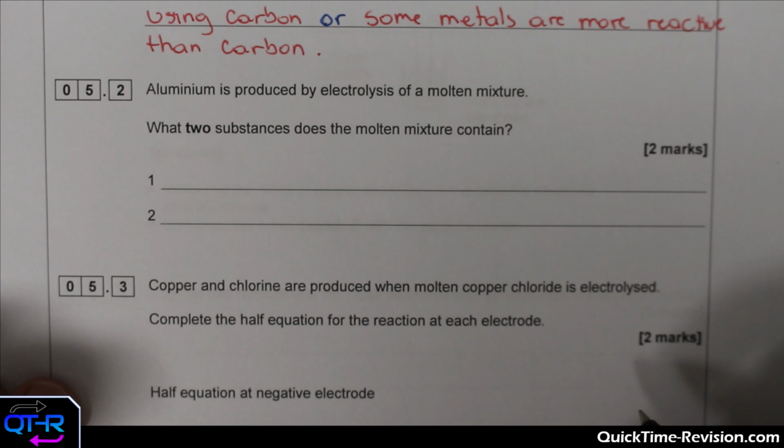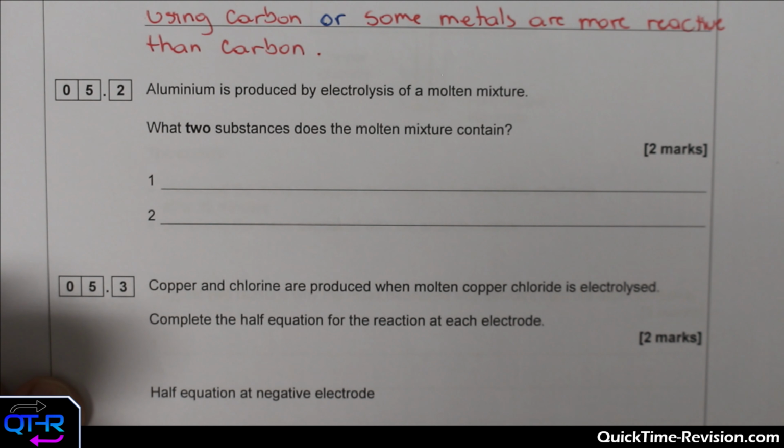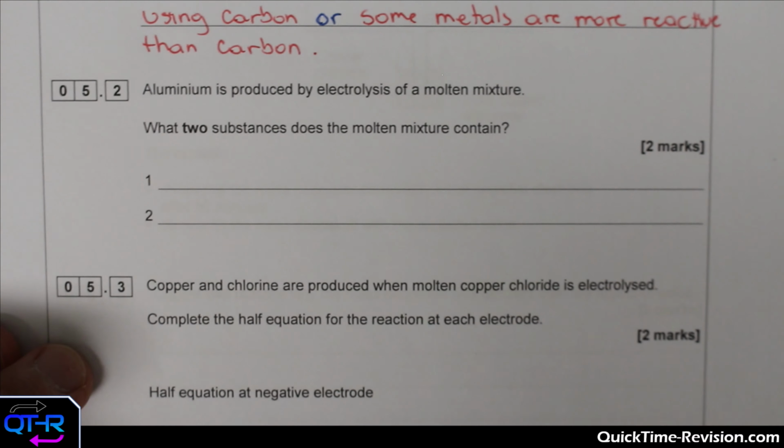Well, one of the things that is going to have is the aluminium oxide, because aluminium is found in the environment as aluminium oxide. And the other thing is going to be cryolite, because cryolite is a substance that is added in order to reduce the melting point of the aluminium oxide. Now, you don't need to know how it works. All you need to know for the GCSE sake is that cryolite reduces the melting point of aluminium oxide. So let's write those two things down.